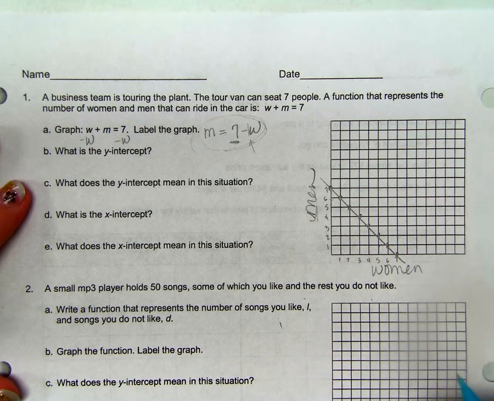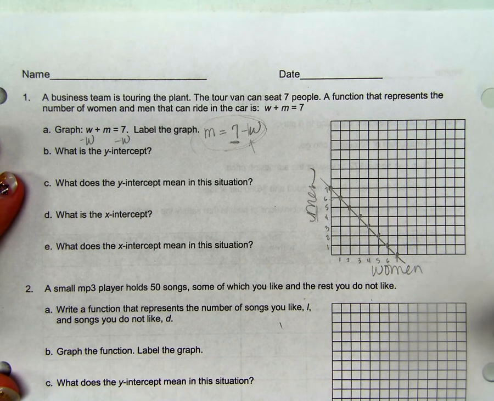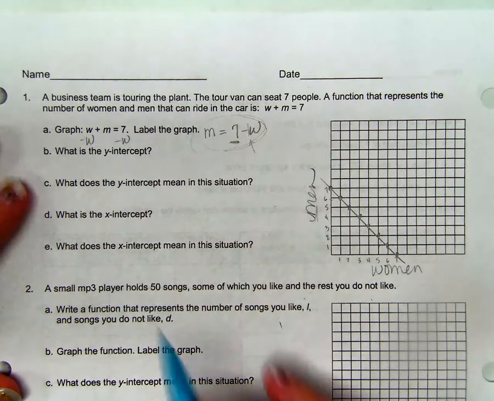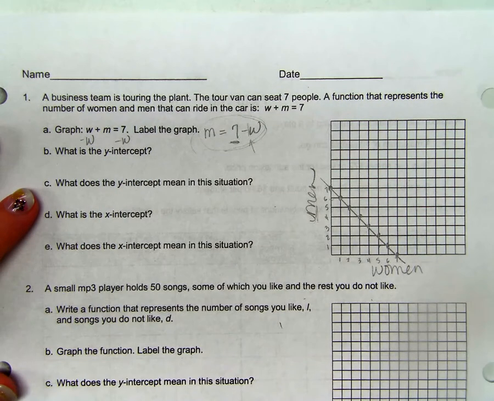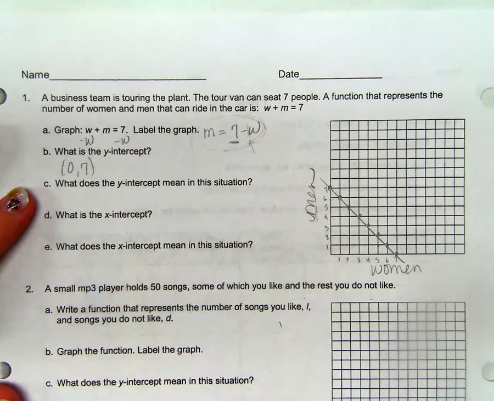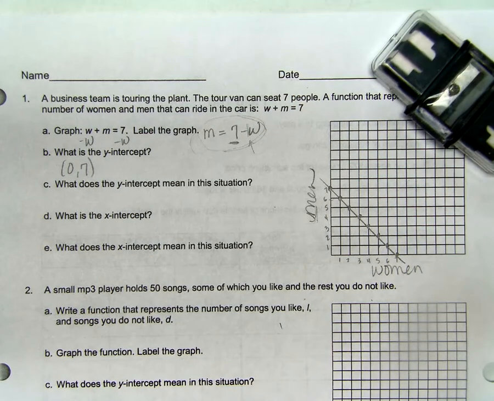So now we need to be able to talk about x and y again. Are you okay with that? Are you still clear of which axis is x and which axis is y? Okay, so what is the y-intercept? Try again. Yes. 0, 7 is the y-intercept, because remember it's a point. We can't just call it a number. Remember that? What does the y-intercept mean in this situation?